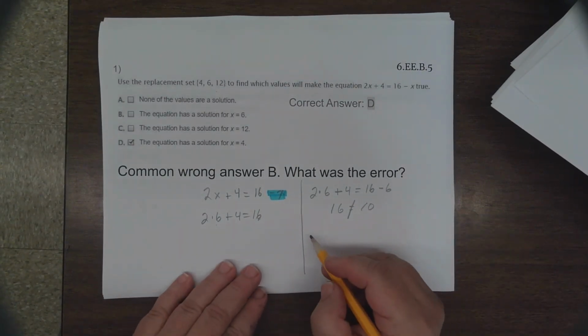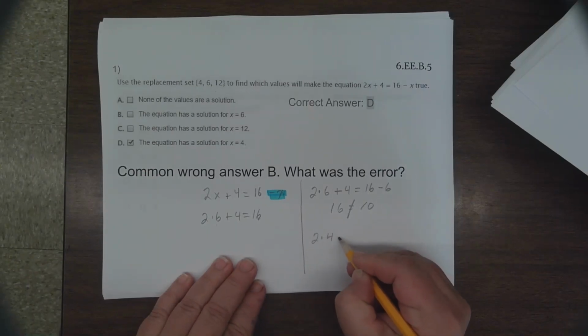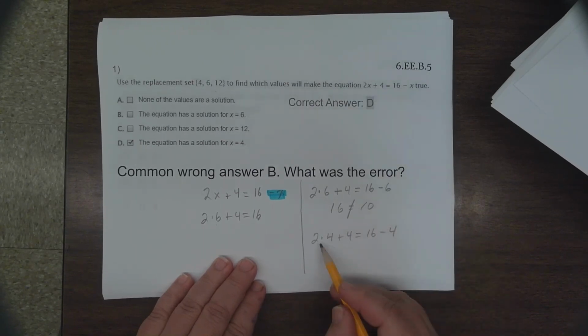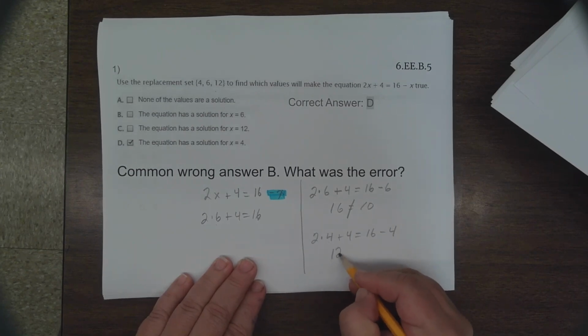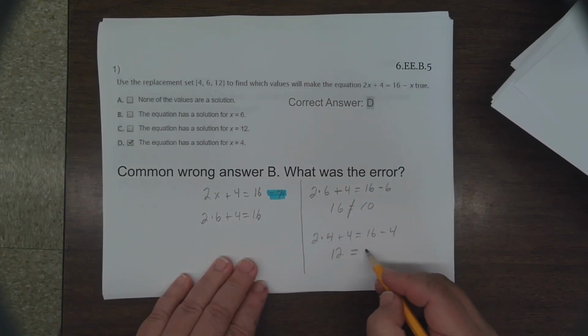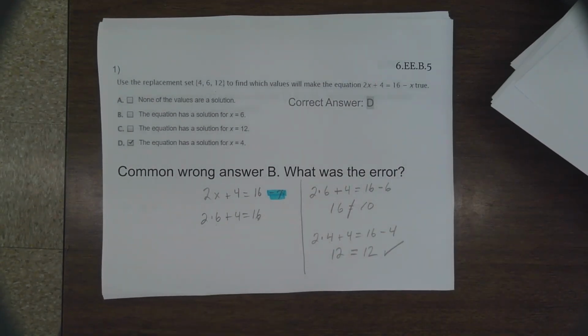When we put 4 in for x, we get 2 times 4 plus 4 equals 16 minus 4. 2 times 4 is 8, plus 4 is 12, so this simplifies to 12. And this side, 16 minus 4 is 12. Now both sides are true and equal. So when you're looking at this, make sure you're looking at the whole equation.